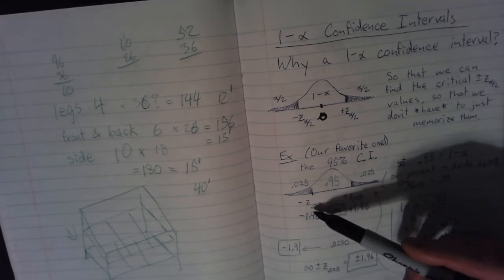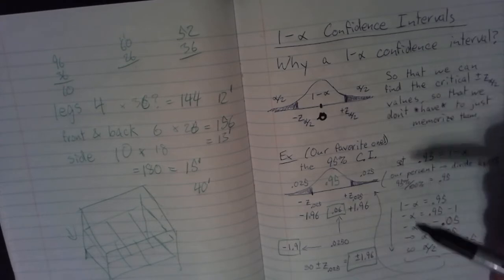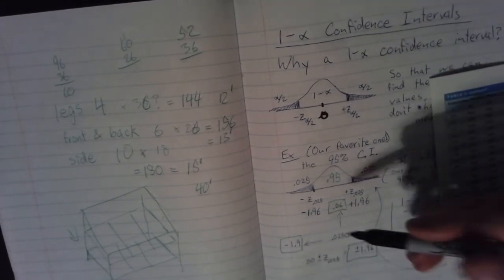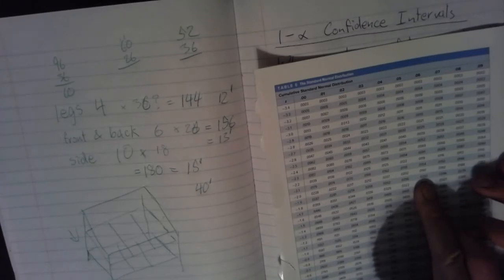I'm going to find my left area table value of 0.0250 exactly, or as close as I can get.